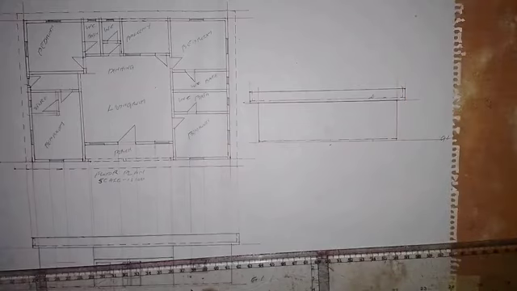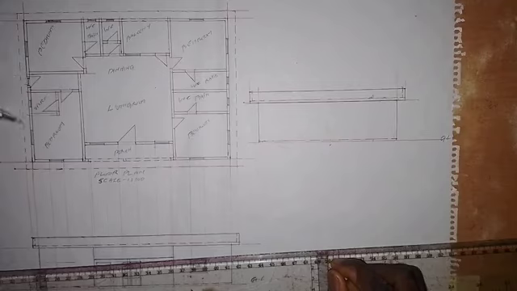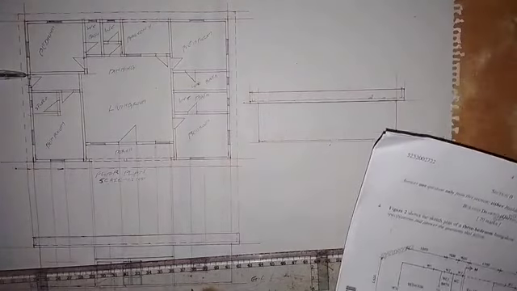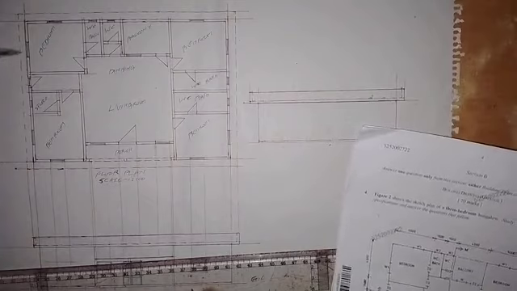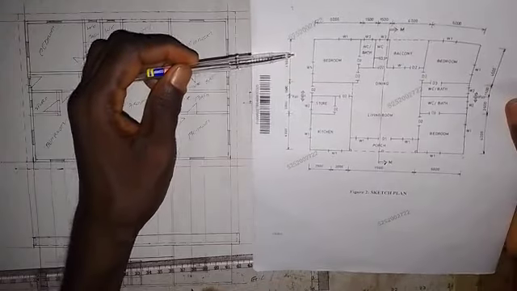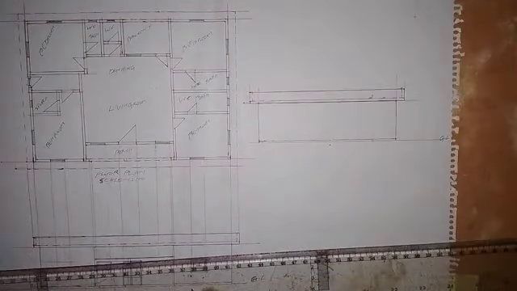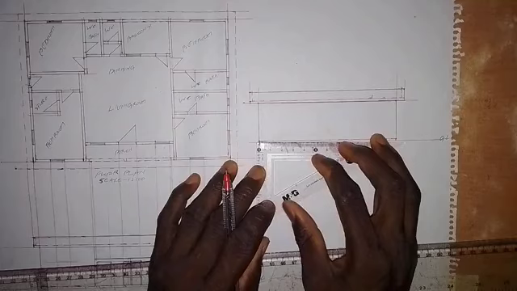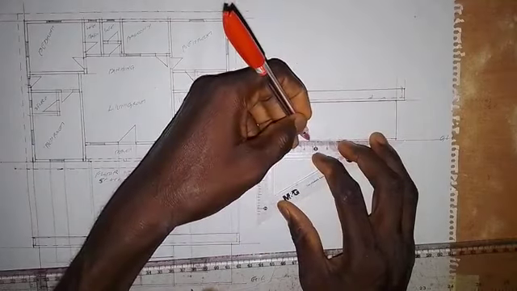Now let's put the windows. For us to put the windows, we have this window here, and this window. So let's position the window here. Let's get the distance, because I just want us to position it right. The distance from here to here as we have is 4,500, that is 45 millimeters. So this is 45 millimeters here.